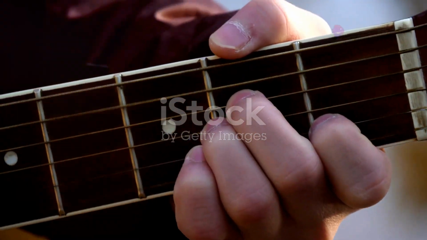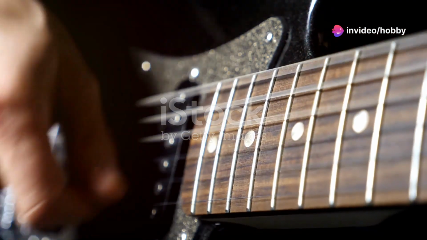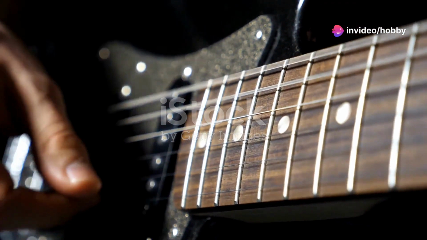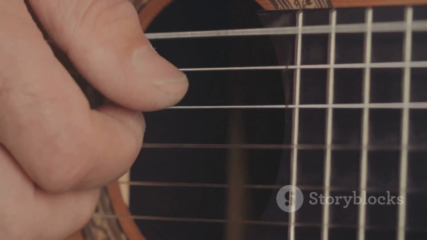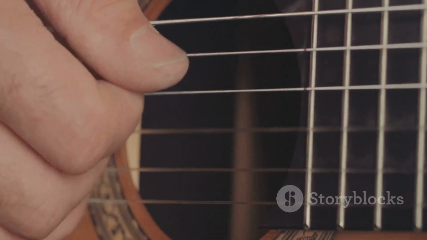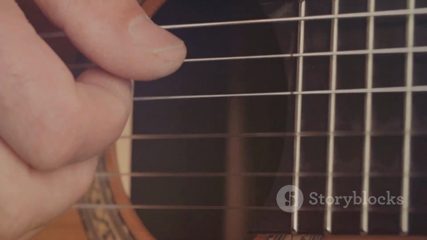Chords are the harmonic foundation of music. They are formed by playing 3 or more notes simultaneously on the guitar, creating a harmonious blend of sounds. Imagine chords as the ingredients of a delicious recipe, each one contributing to the overall flavor.